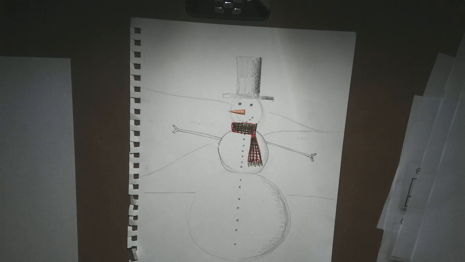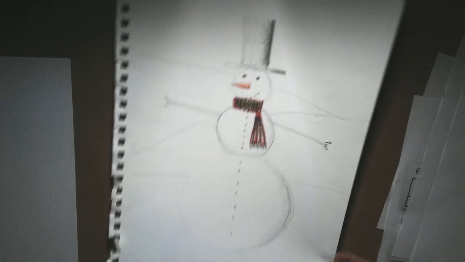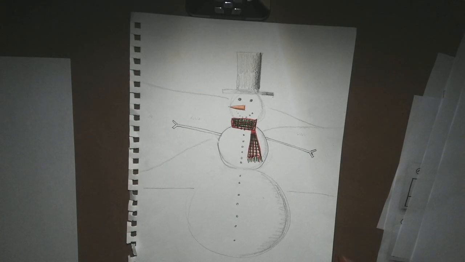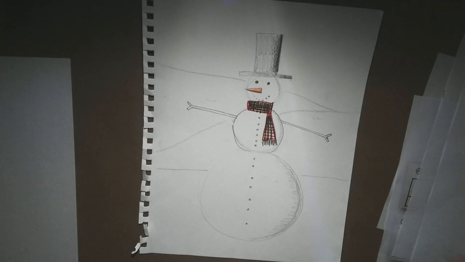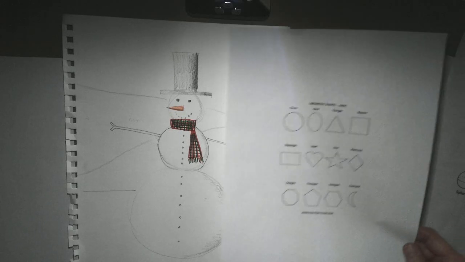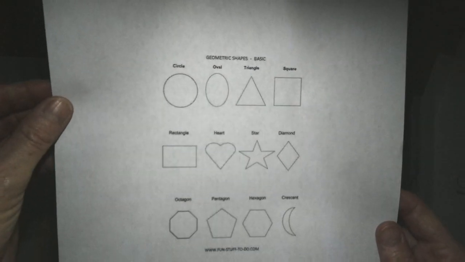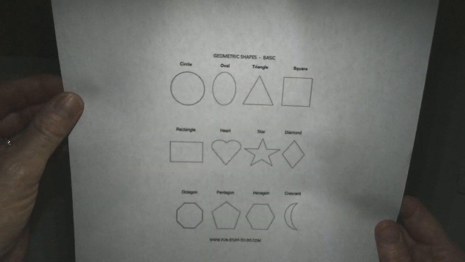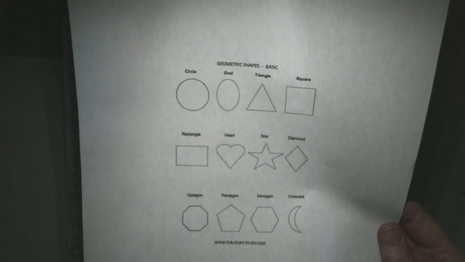Hello, students. Today I am going to teach you how to draw a snowman using a few different shapes. We have some geometric shapes right now. Let's take a good look at these geometric shapes. Remember, geometric shapes have names, and they're shapes that we recognize and know.